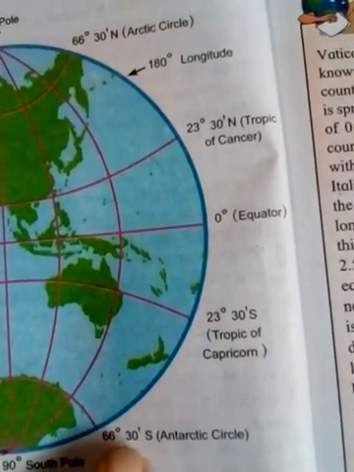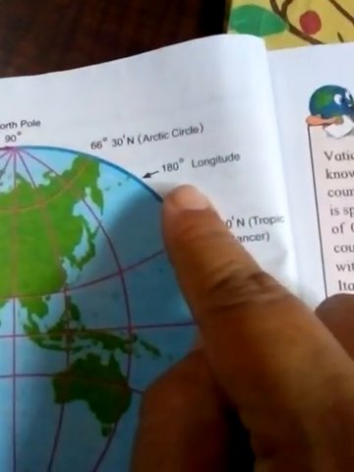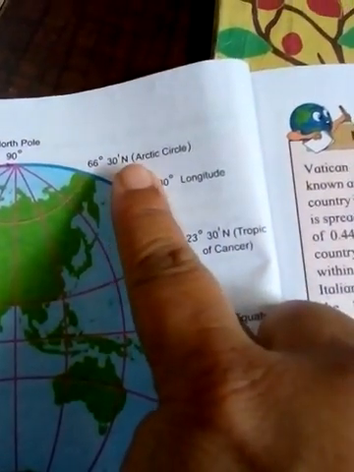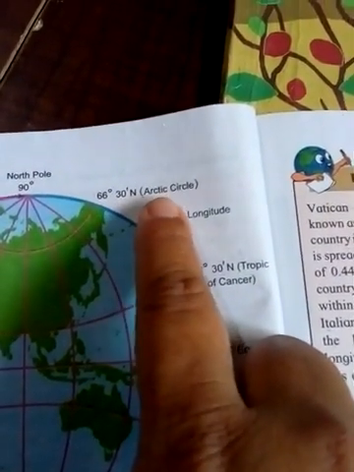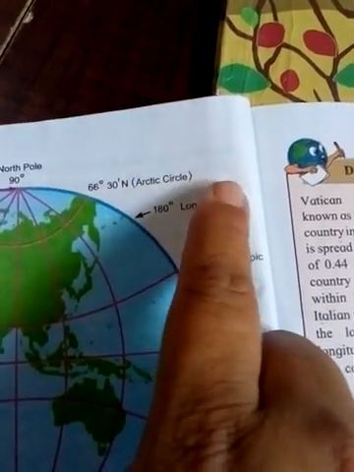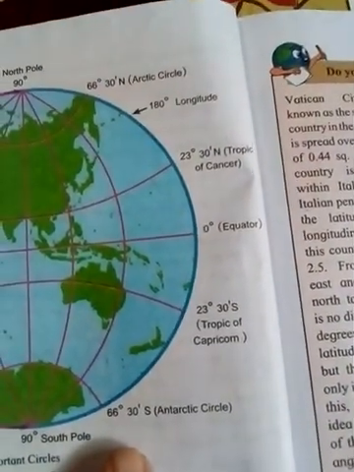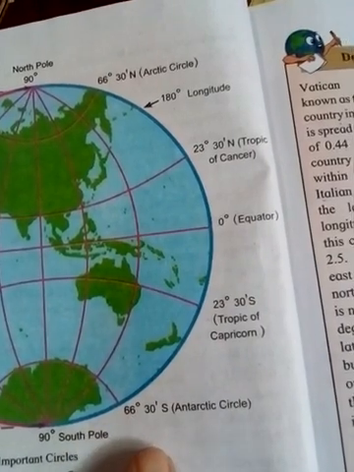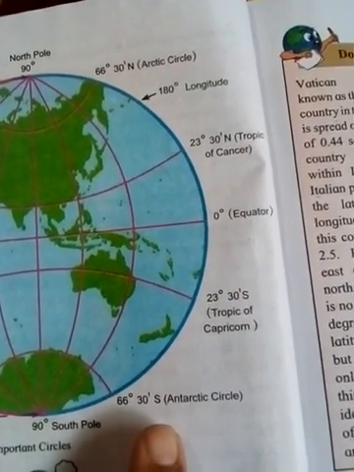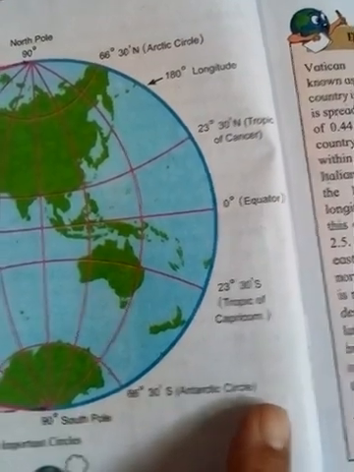Here is 66 degrees 30 minutes south, and here is 66 degrees 30 minutes in the north direction. The north is called the Arctic Circle, and 66 degrees 30 minutes south is known as the Antarctic Circle.